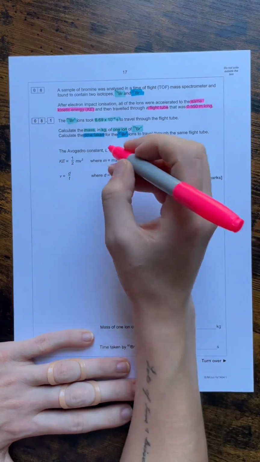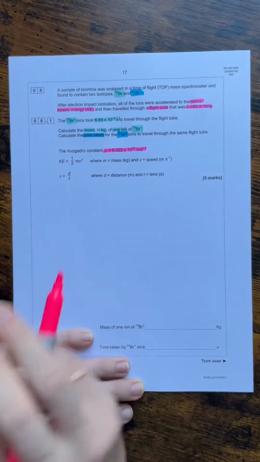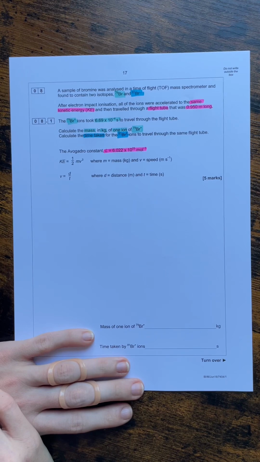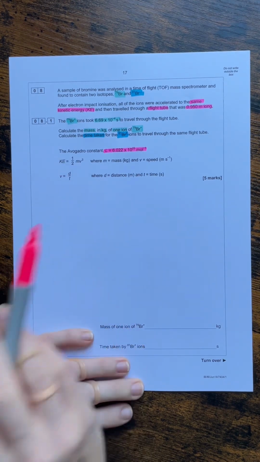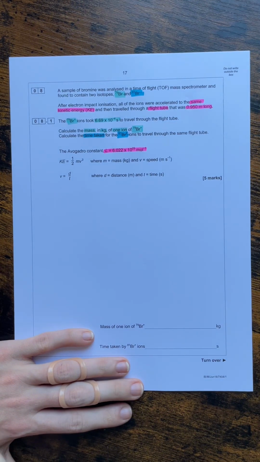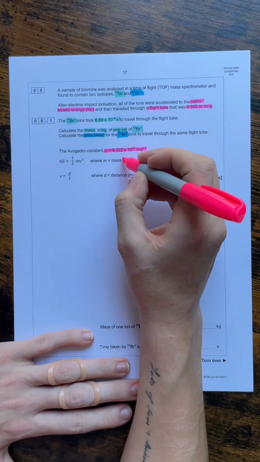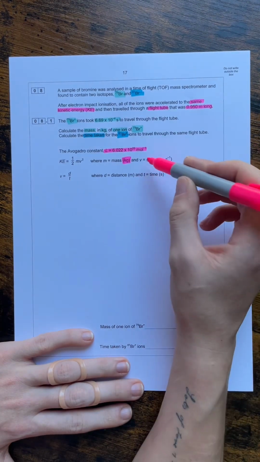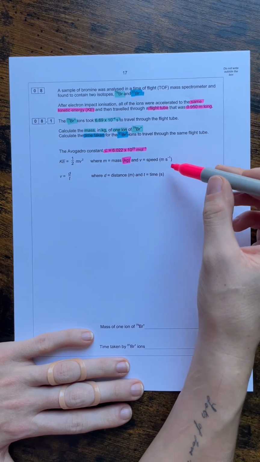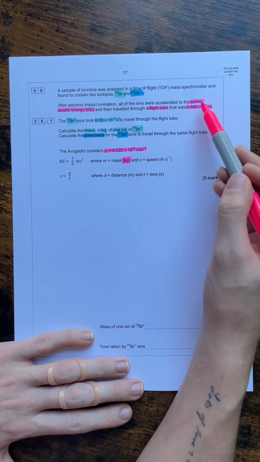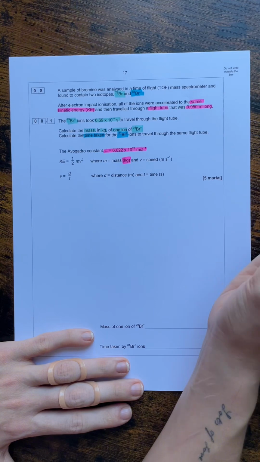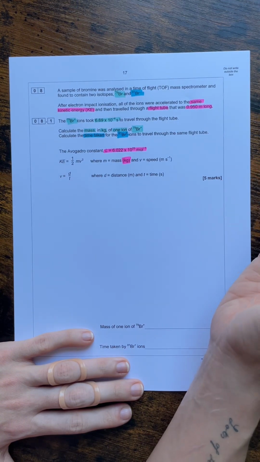Again, relevant for both ions is Avogadro's constant, 6.022 times 10 to the power 23 mol^-1. And then they've actually given us 2 of the 3 equations we're going to need here. The kinetic energy equation, which is the one they usually give us, and they will remind us that mass should be in kilograms and that speed or velocity is in meters per second. The length of the flight tube has been given in meters, so we don't need to do anything with regards to converting that.